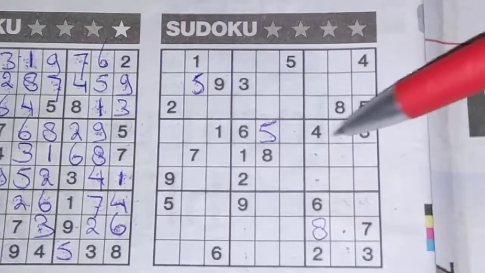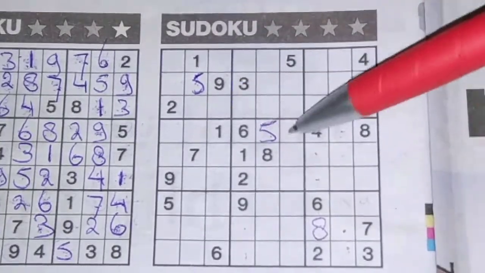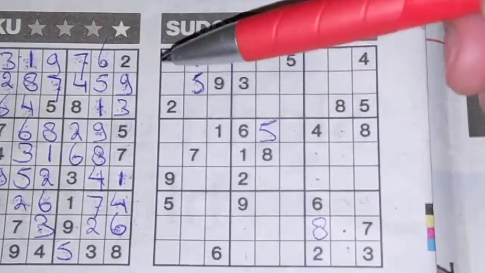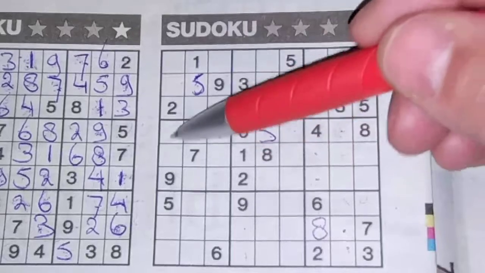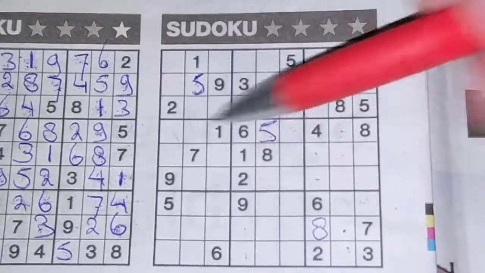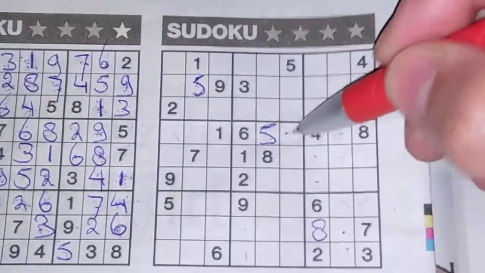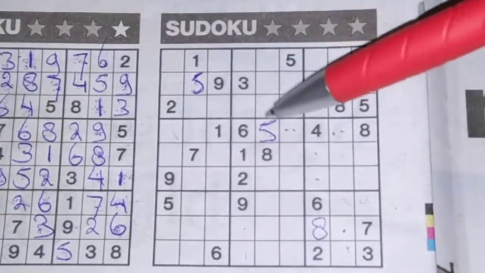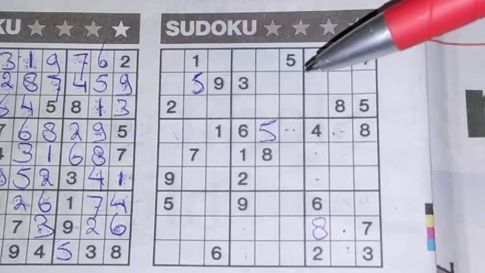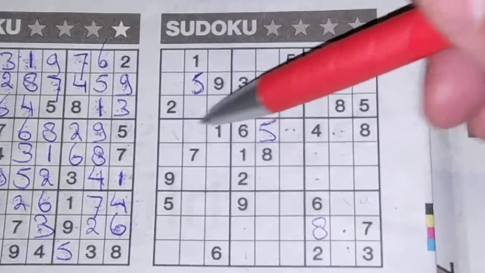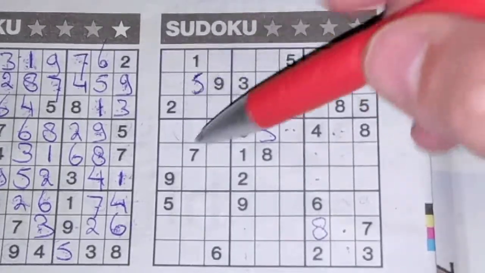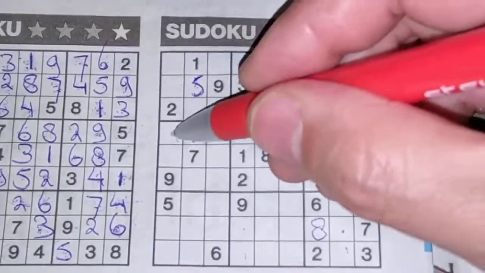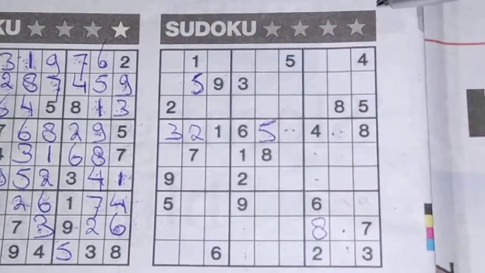In this row, 4 missing numbers now. I see here the 9 and the 7. So the 9 and the 7 cannot be in these 2 boxes. So we have a pair, 9 and a 7. That means the other 2 numbers are the numbers 2 and the 3. We have a 2 here. So no 2 there. 2 should be here and the 3 goes there.